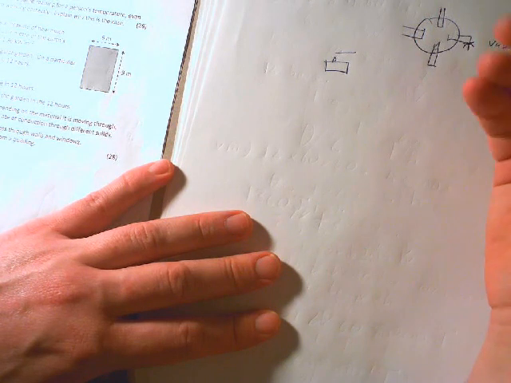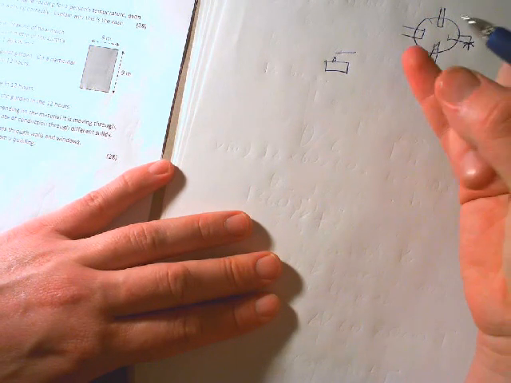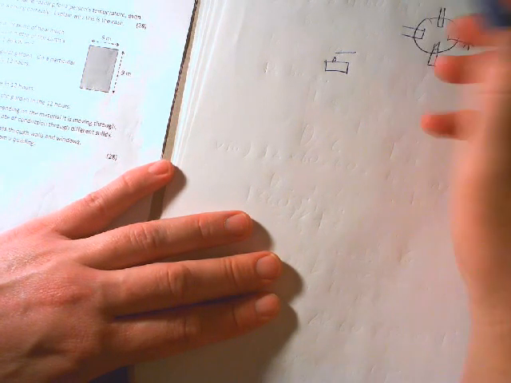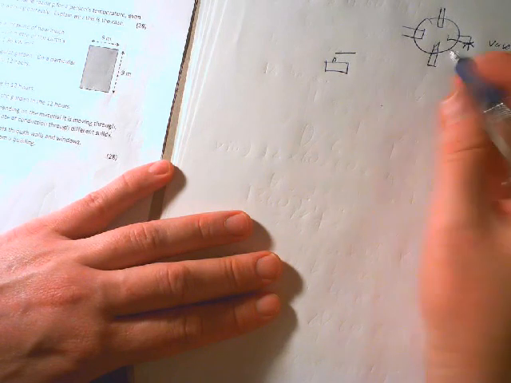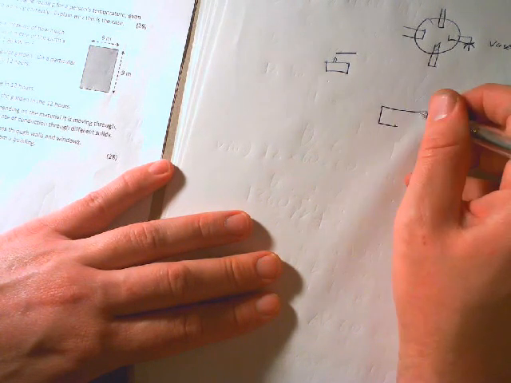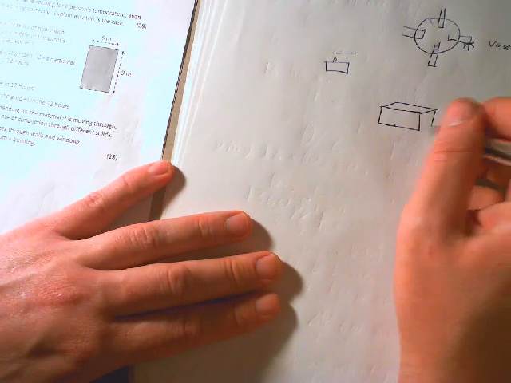Now, to get the marks for this, you have to draw the experiment, label everything, which I've not done because I'm going for speed here, but label everything, and also describe what you'd observe. So really, they're looking for 3 things here: the setup, how you do it, and what you see.